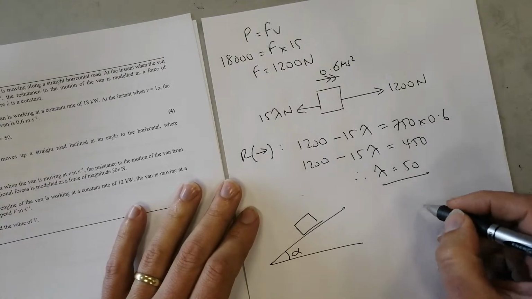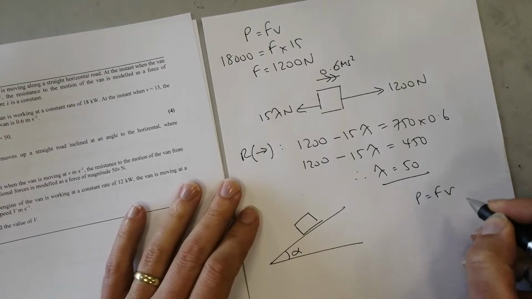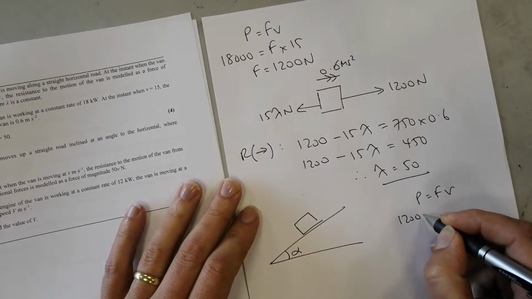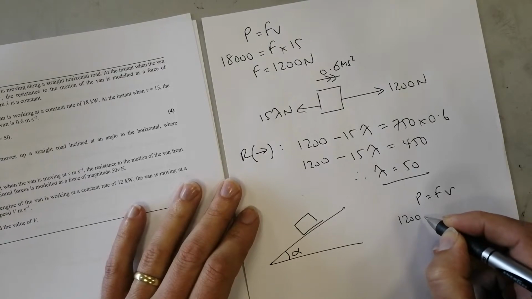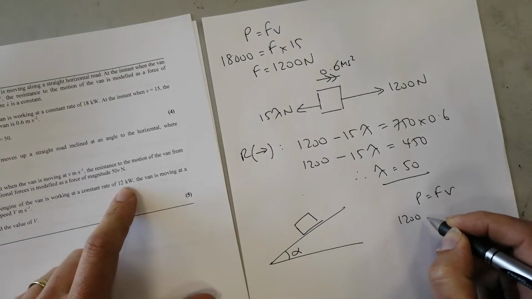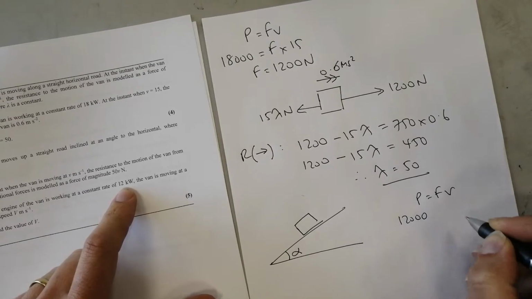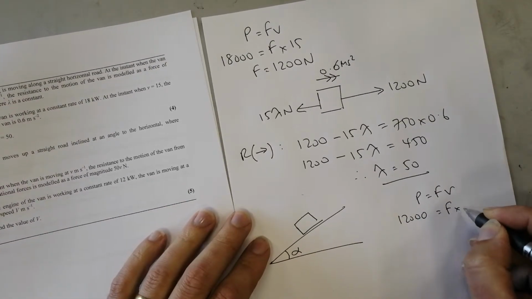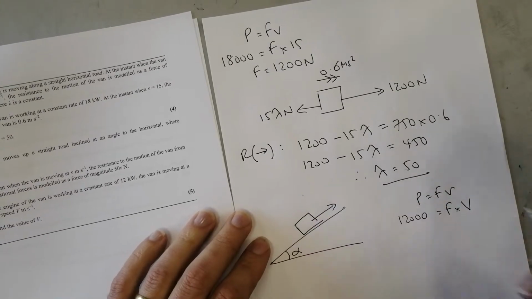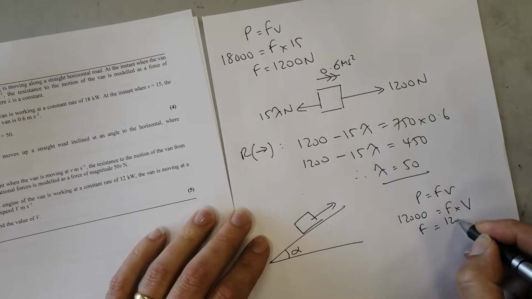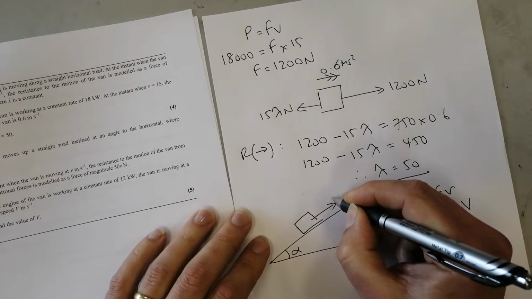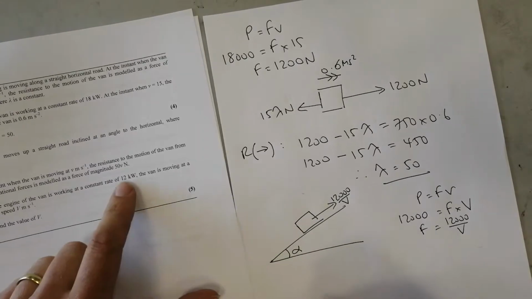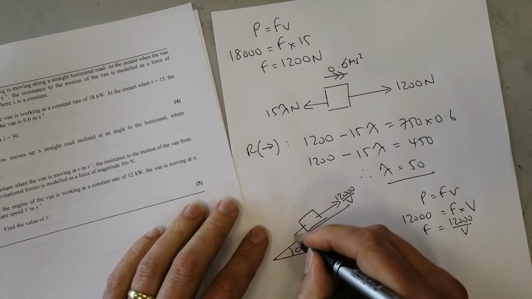First we need the driving force. So power is still equal to force times velocity. The power now is 12 kilowatts, which is equal to the force that I want to know times the velocity, which is v. So the driving force is 12,000 over v. The resistance to the motion is 50v.